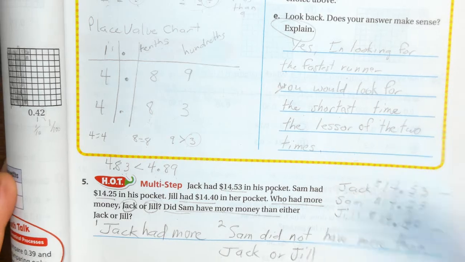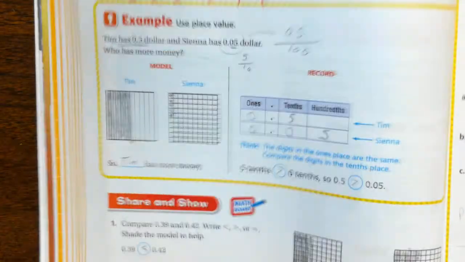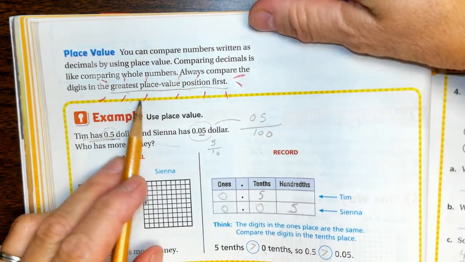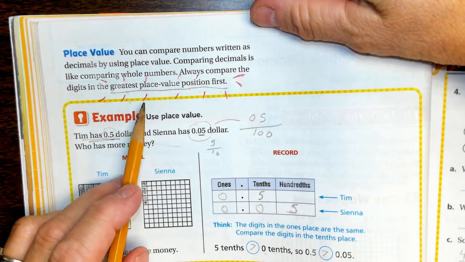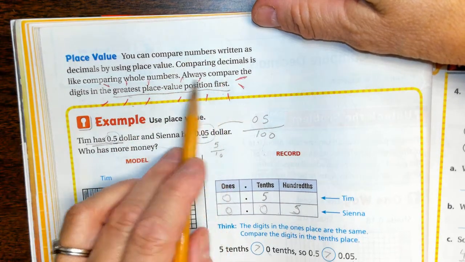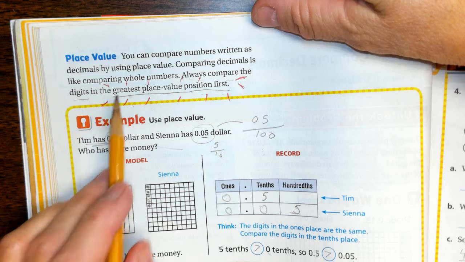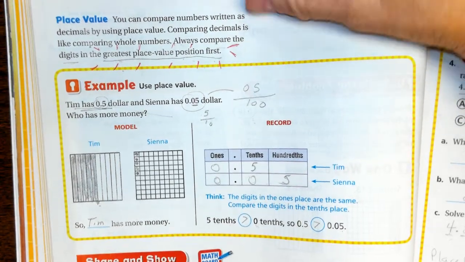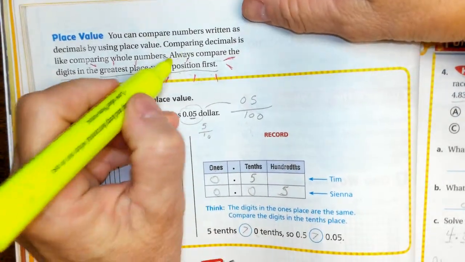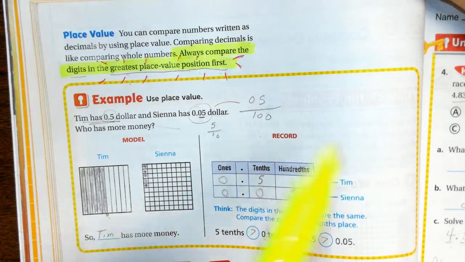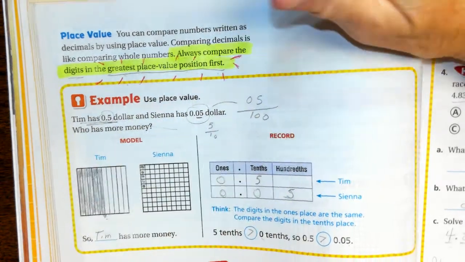Okay? Now, as long as you can keep this piece of information in your mind while you're doing these problems, things are going to go well with you. Always compare the digits in the greatest place value position first. I'll take a highlighter. Always compare the digits of the greatest place value position first.